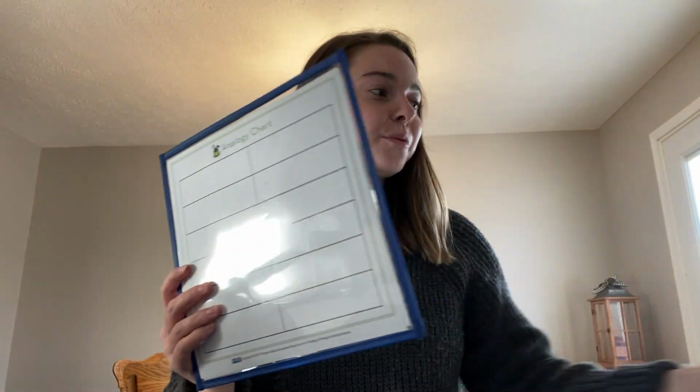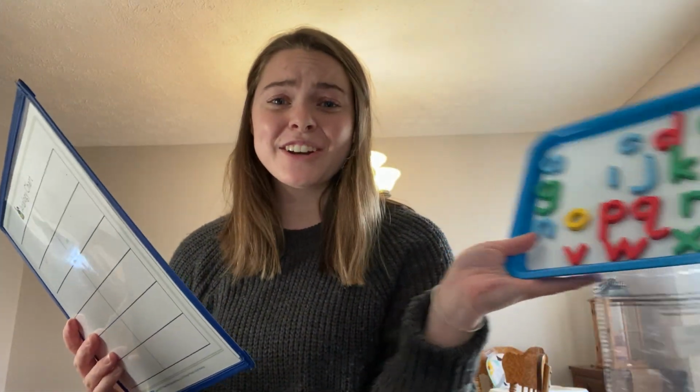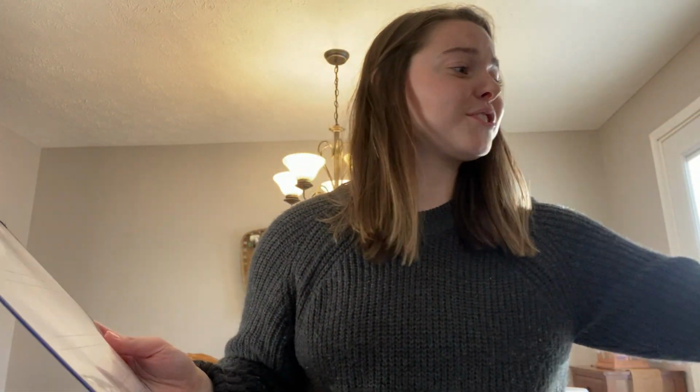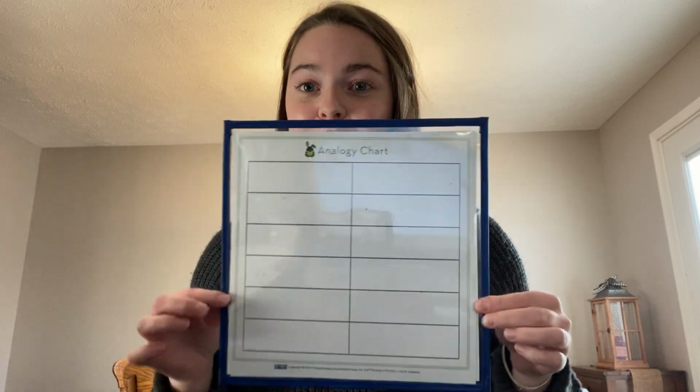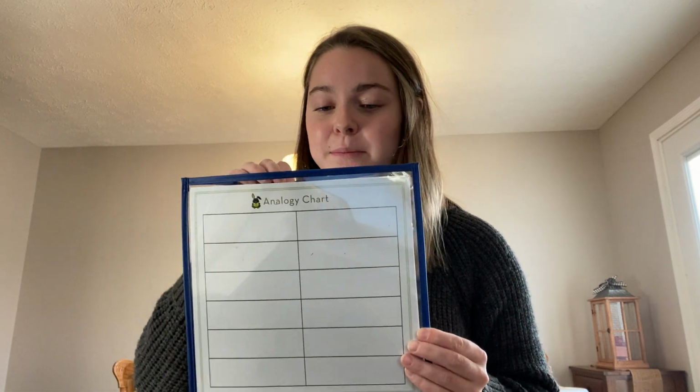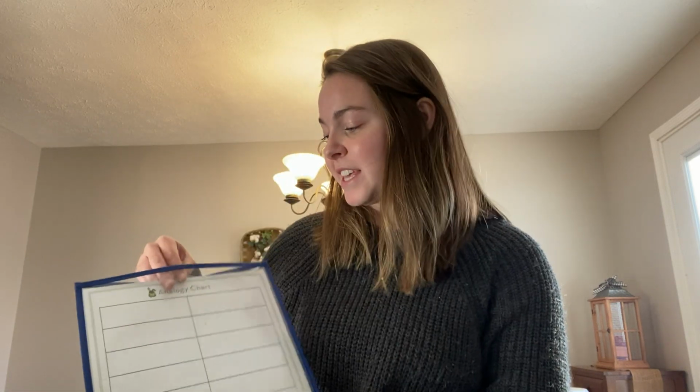This actually comes from a really cool kit with these magnetic letters and a first grade writing journal. It comes with this little plastic sleeve. Some people got Smart Pals, and it has different things in it, and one of them is an analogy chart. You can easily make this on your own as well, but having it in a plastic slip is really nice, so you can reuse it as many times.